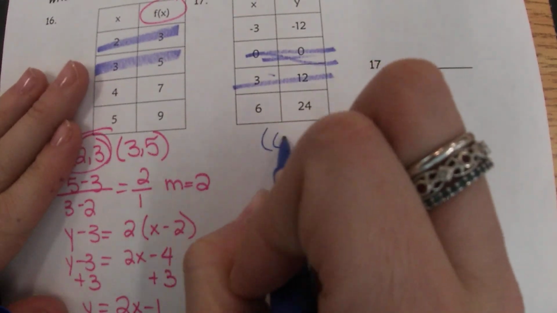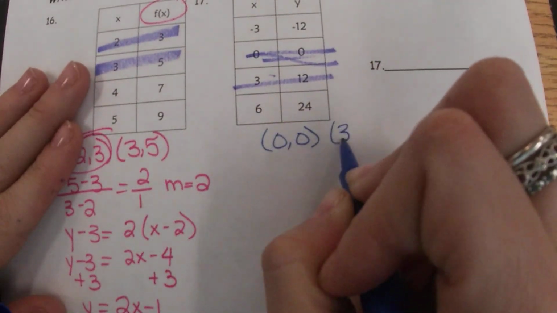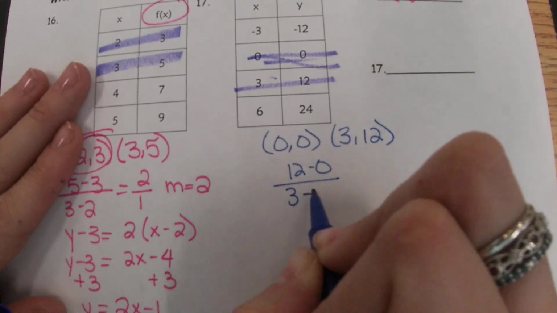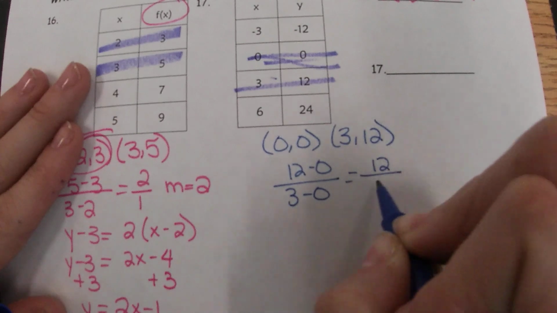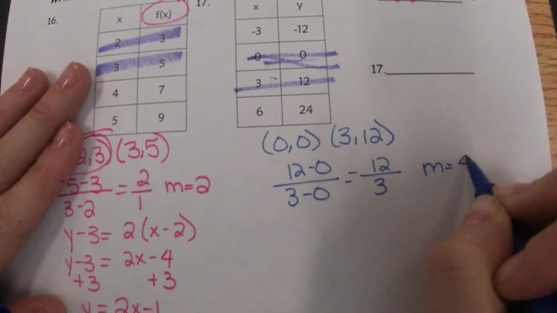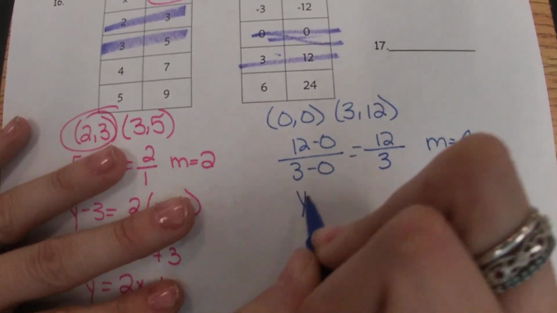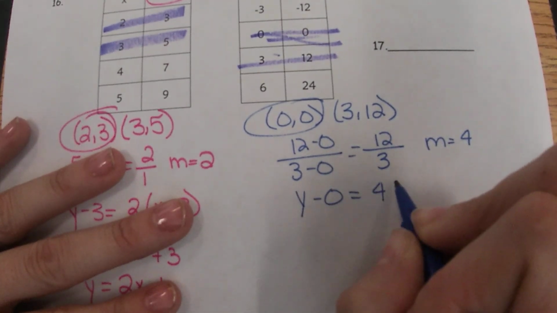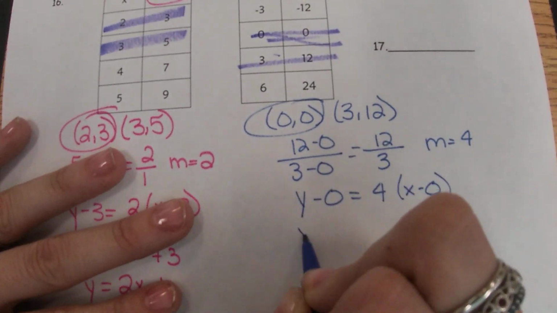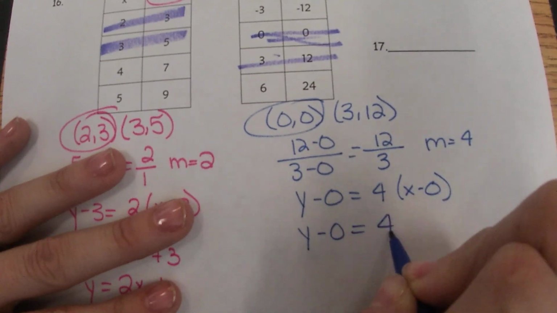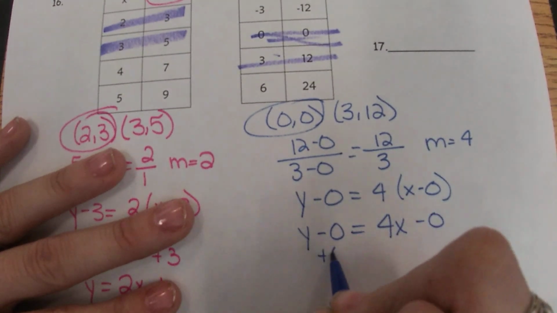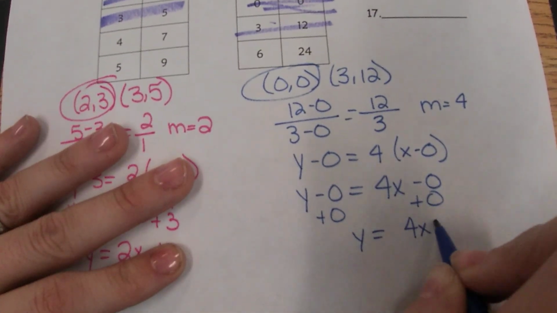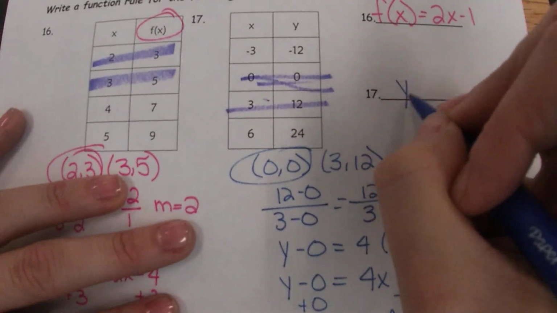Okay, so on this one I have the points 0, 0 and 3, 12. I'm going to then pick the point 0, 0 because that makes life way easier. Just get y equals 4x plus 0 or minus 0 or just y equals 4x.